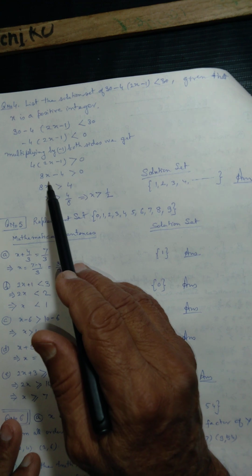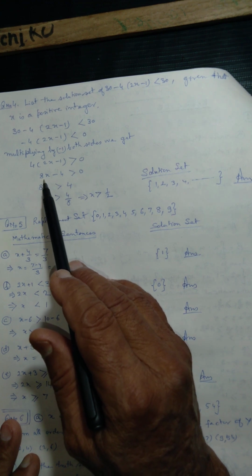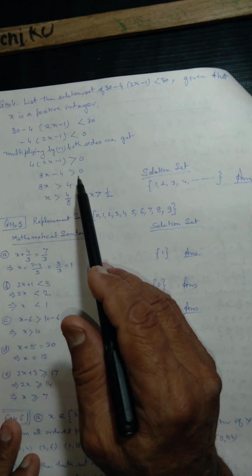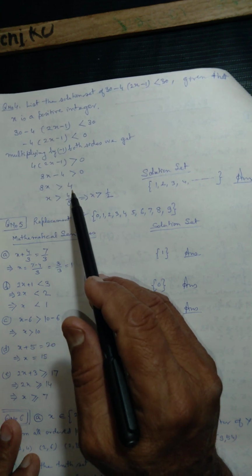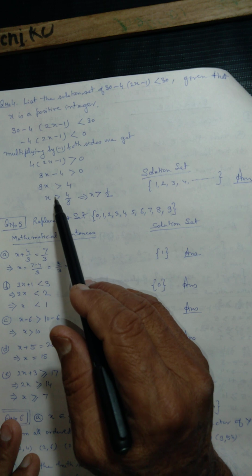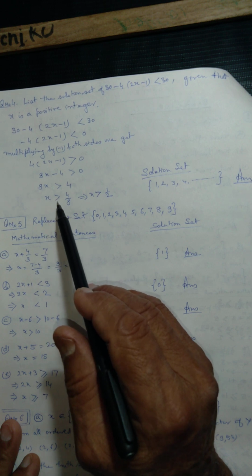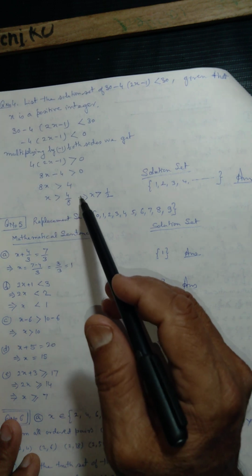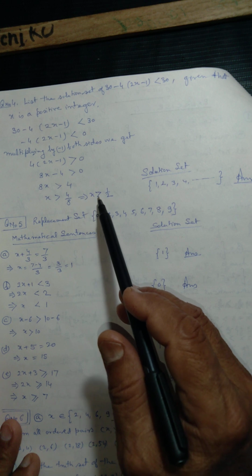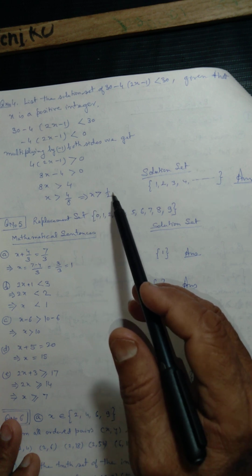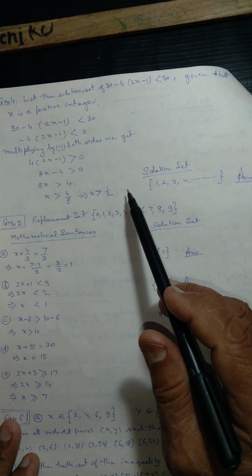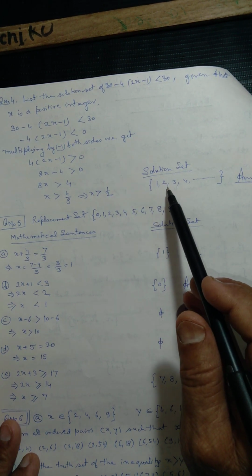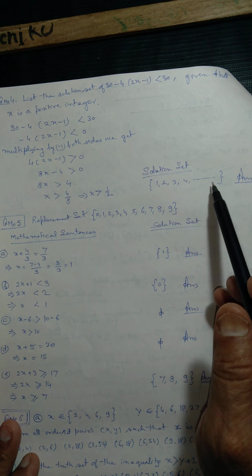Now transpose, or you see, 8x minus 4 is greater than 0. So 8x will be greater than 4. x will be greater than 4 by 8. That implies that x is greater than 1 by 2. For the solution set, we have to find out what are the values from the replacement set. That is 1, 2, 3, 4 and so on.